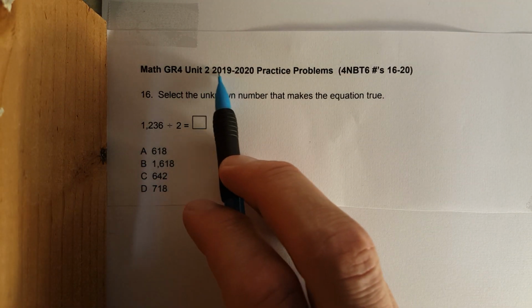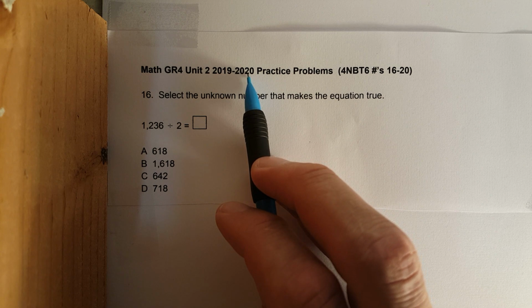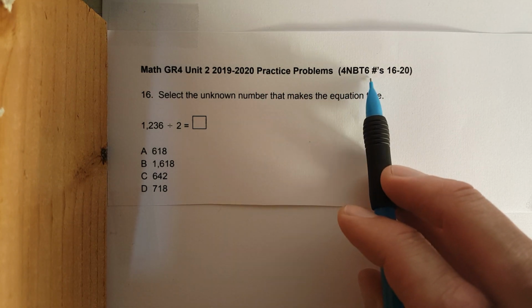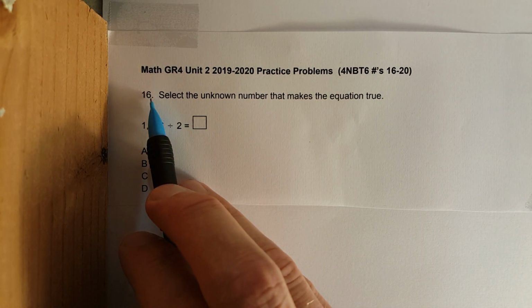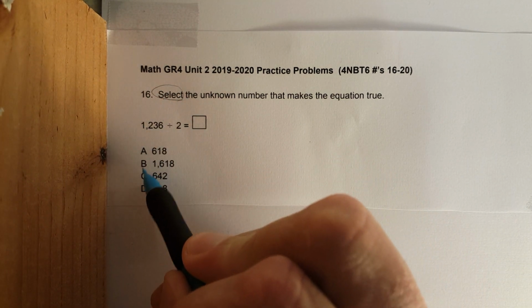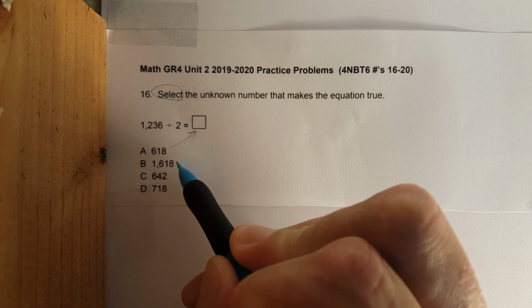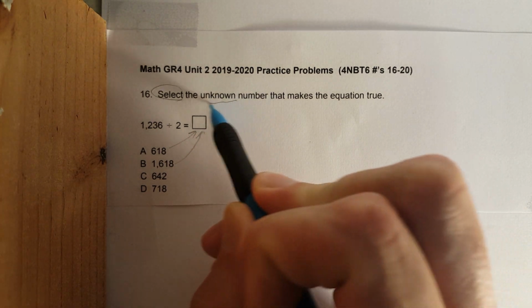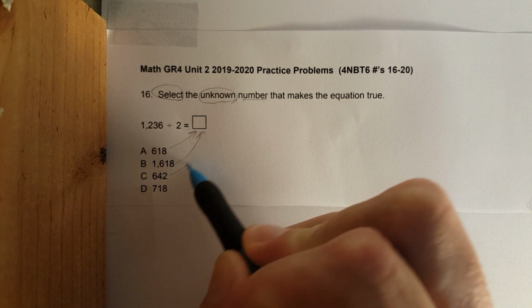Math, grade 4, unit 2, 2019-2020 practice problems. 4.NBT.6, 16 through 20. Number 16. Select. That means you will have to pick one of these. The unknown number.